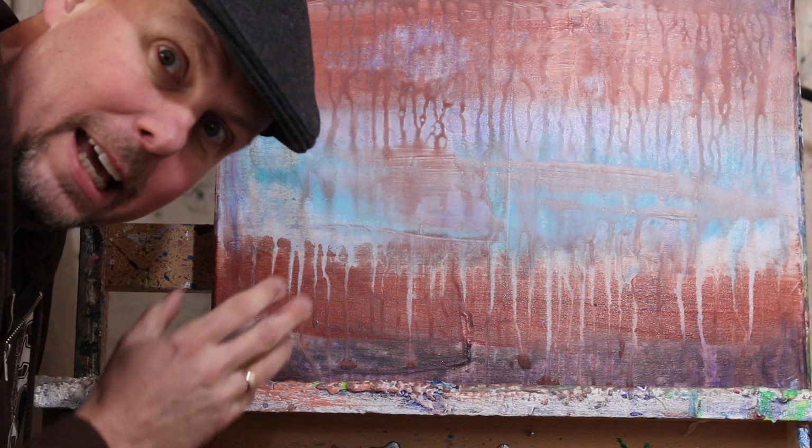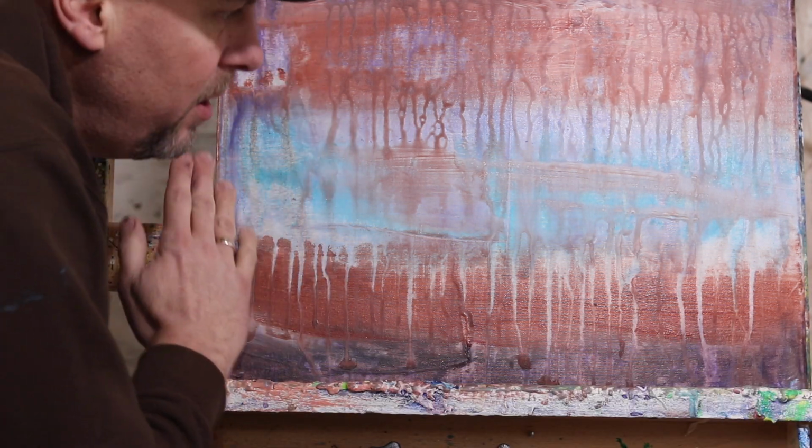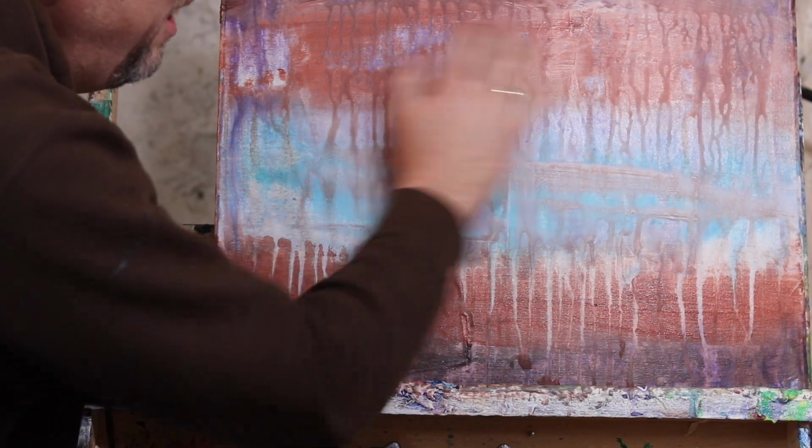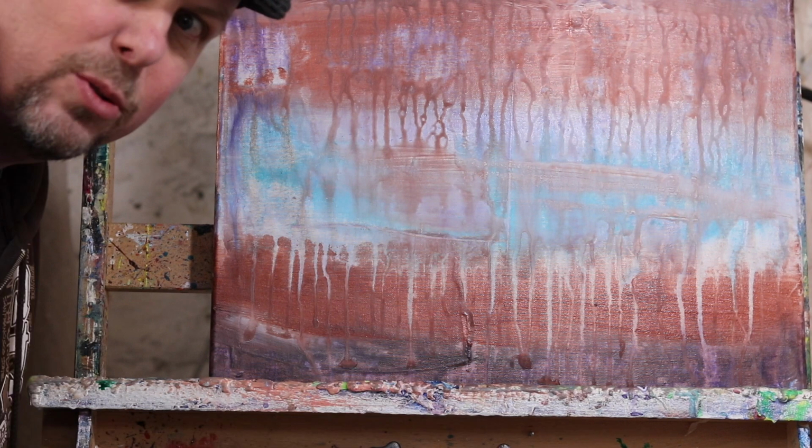I kind of want to bring back in the blue, so I'm going to bring back in a very dark purple. We're going to bring in a turquoise, and it's going to be all kind of a light layer on top of this to kind of hopefully keep this layer, but also make it pop as well.